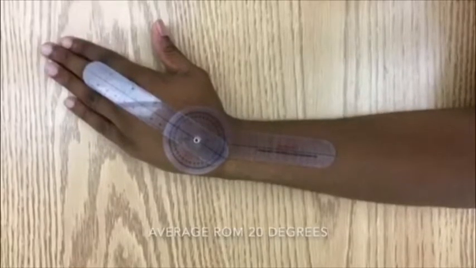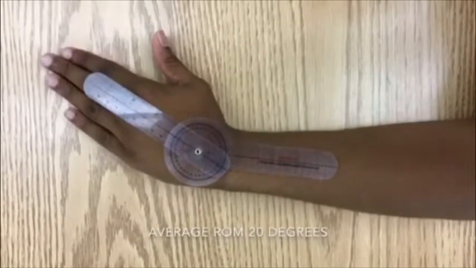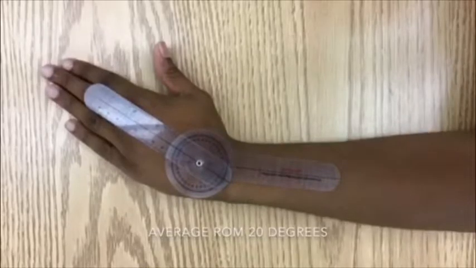This patient measures at 26 degrees radial deviation. Average range of motion is 20 degrees.